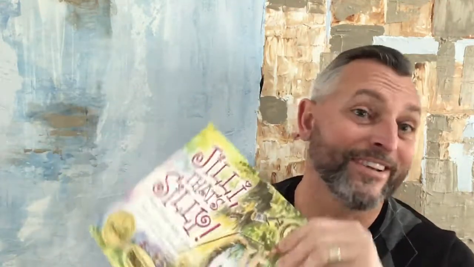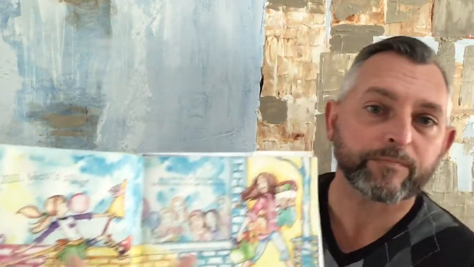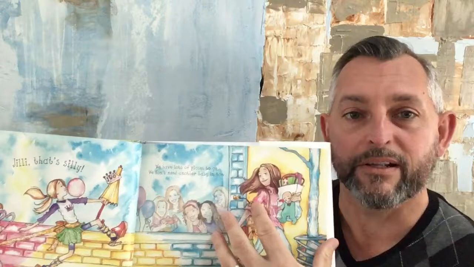Now, the next thing you need to consider in your base pricing is how many illustrations on average you would do to illustrate a book. I have a copy of a children's book here. It's called Jilly That's Silly. It's about all the silly things girls do. Inside the book, there are 36 pages, but there are not 36 illustrations. Here is an example: this is a spread illustration. It goes across 2 pages.